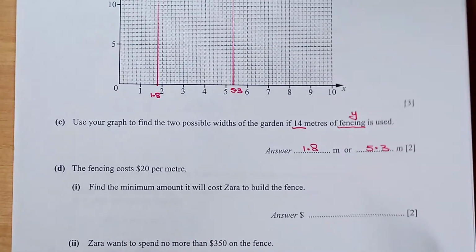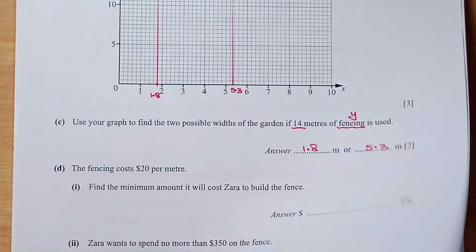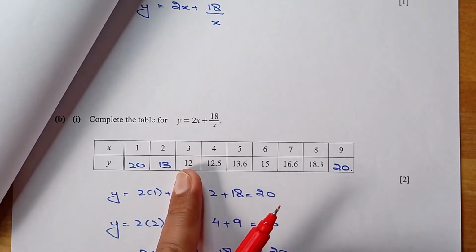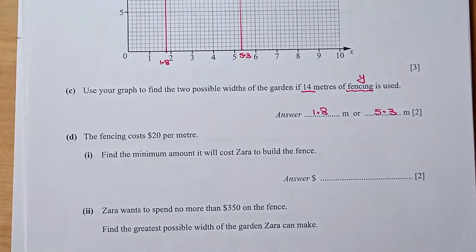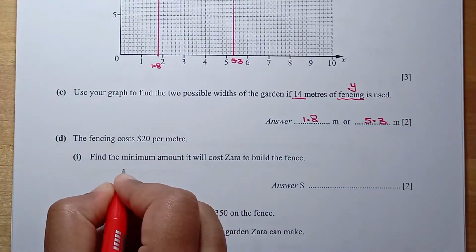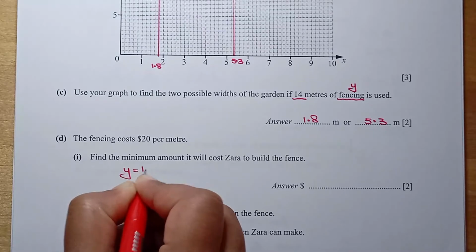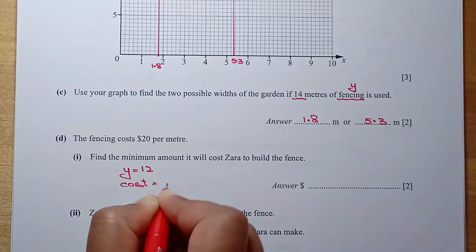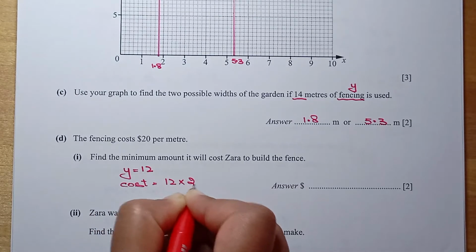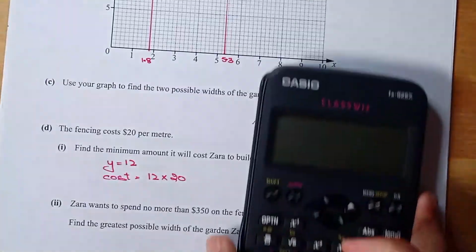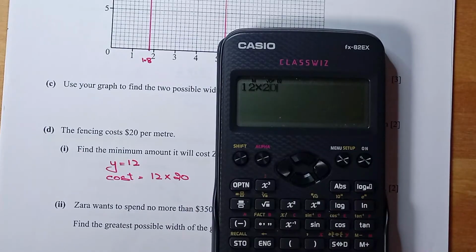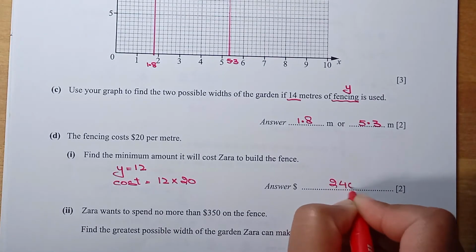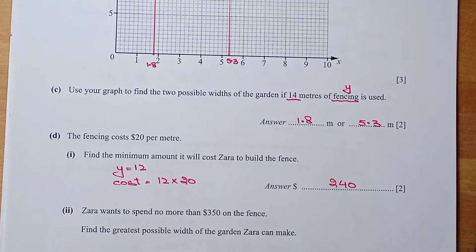So by using a graph or by using a table, we can see the minimum value for y is equal to 12. So this is the minimum value for y. So when the length of fencing is minimum, that is 12. So the minimum cost would be 12 times 20. So this would be 12 times 20 is $240. $240 is the minimum cost.